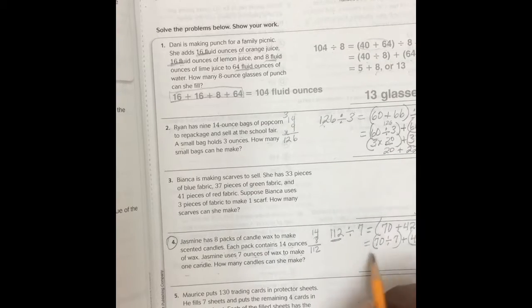In a previous lesson, it went this way. 7 times what would give us 70, plus 7 times what would give us 42. Either approach will work. So we identify 7 times 10 gives us 70, 7 times 6 gives us 42. Or 70 divided by 7 is 10, 42 divided by 7 is 6. All right, either way, we add the two together and we discover 16 is the answer to this original problem of 112 divided by 7.